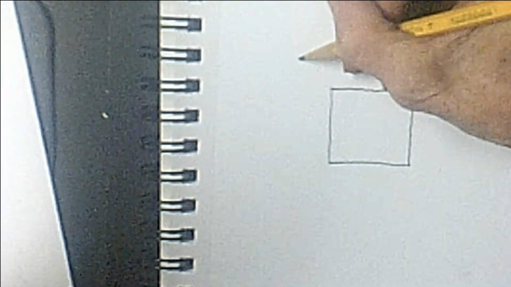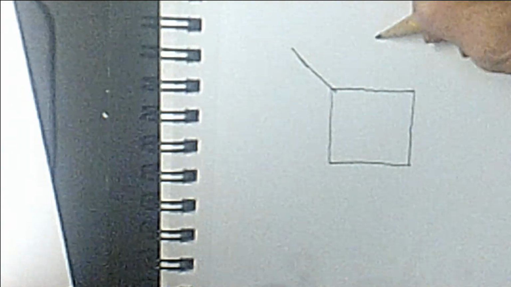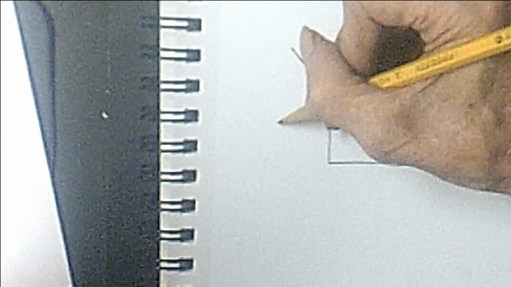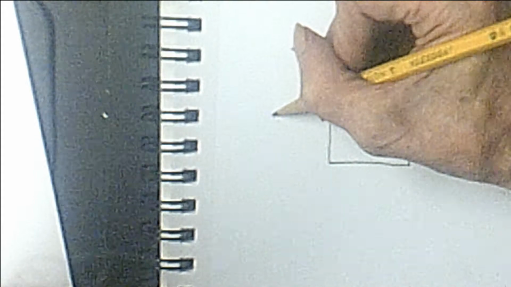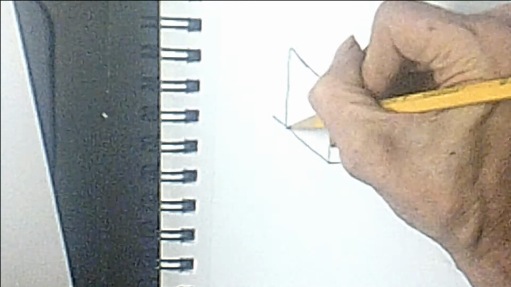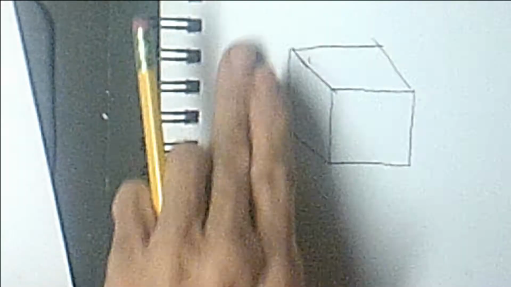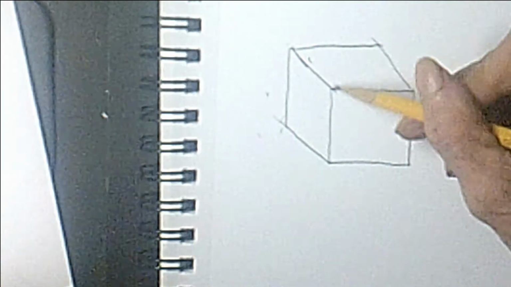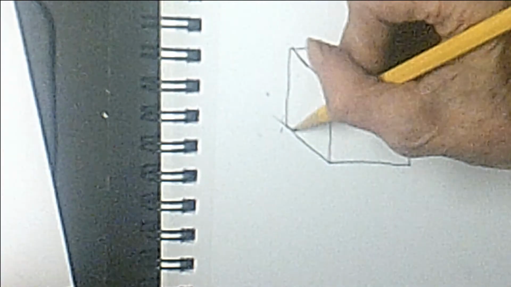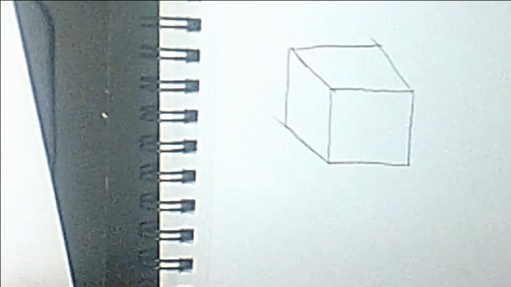So let's take this and add a line. So the vertical lines, we have created a box. It now has height, width, and length. Therefore, we now have a geometric shape or form.